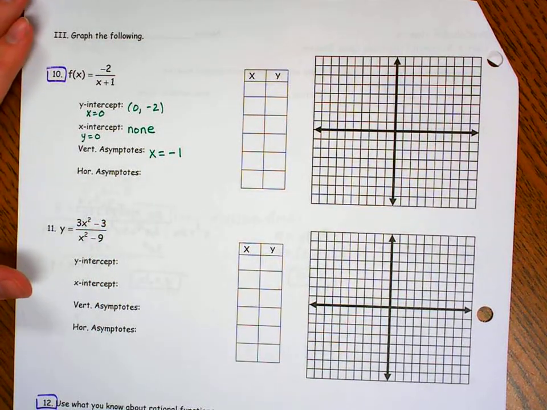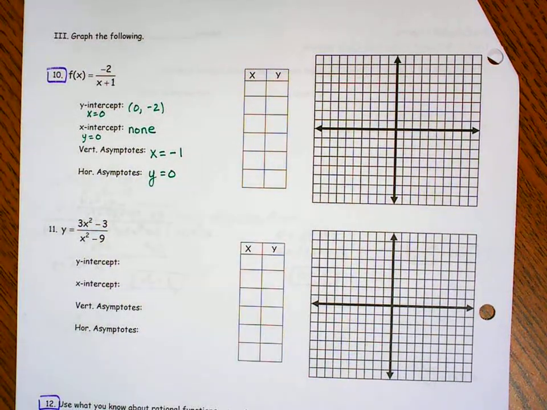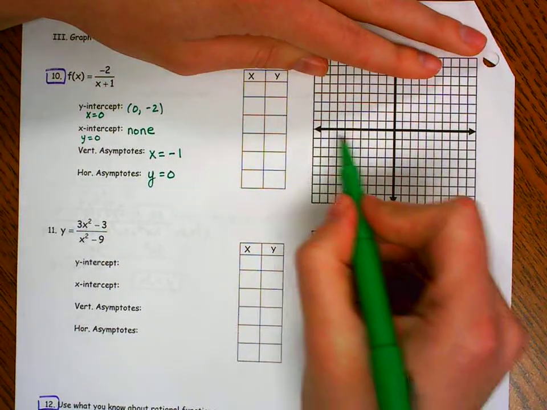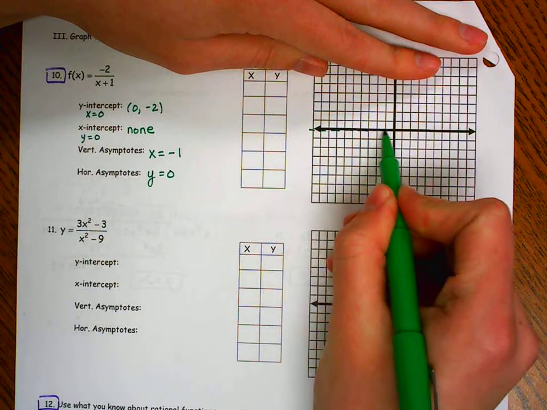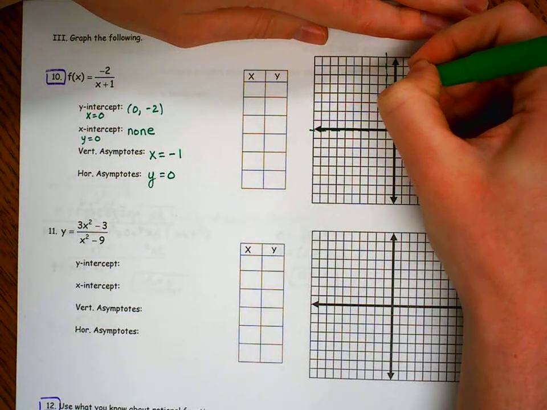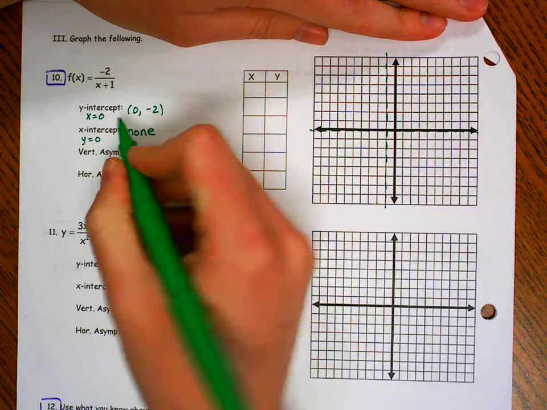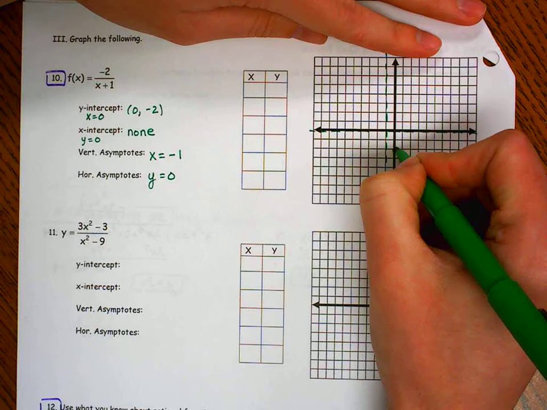Horizontal asymptote, you'll notice my denominator has a larger degree, which means my horizontal asymptote will be when y equals 0, which makes sense now why I never crossed the x-axis, because here's my horizontal asymptote. My vertical asymptote is here. Okay. I know that I have a point at 0, -2.